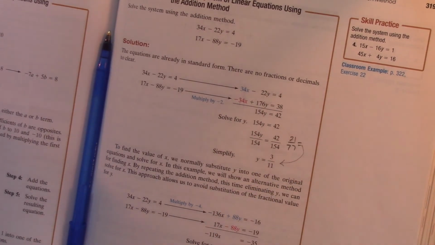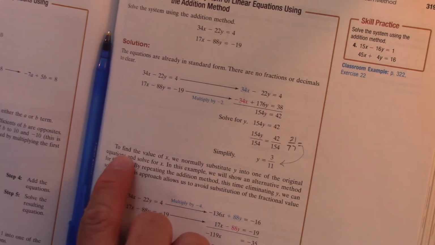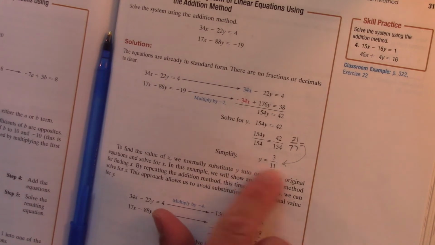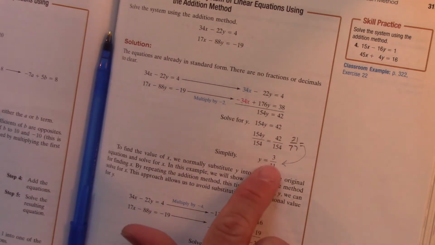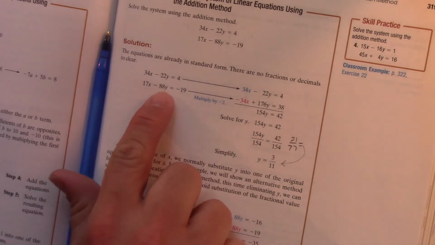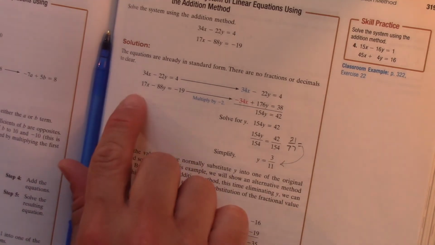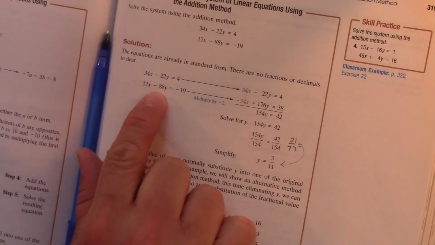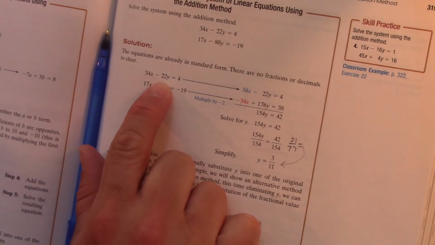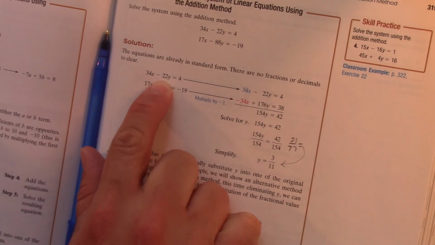Okay. All right, so from there, and it says it here, to find the value of x, we normally substitute that in, right? But if I substitute 3/11ths in right there, that's going to get gross, right? And it is there too. It's not impossible, right? But what they're saying is, why don't you go back to the original problem and solve it for x. So instead of multiplying this number, if I would have multiplied that number or that number to get stuff to cancel, which obviously that times 4 gives me that.